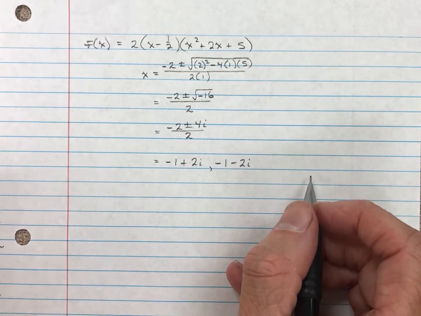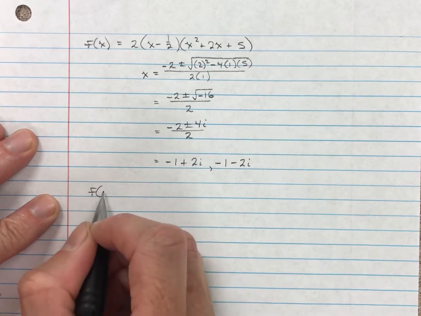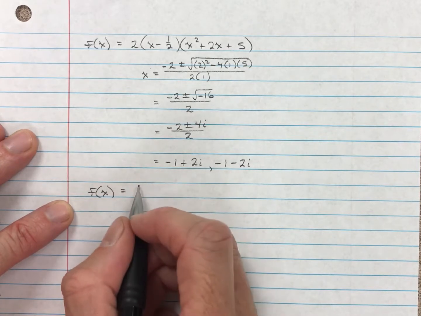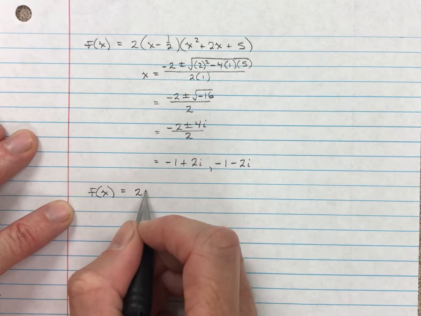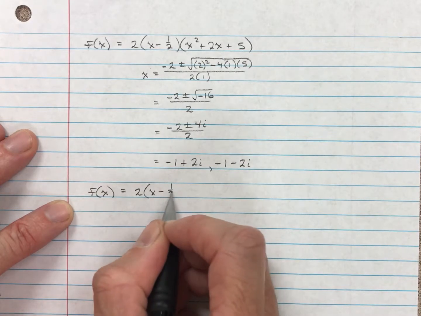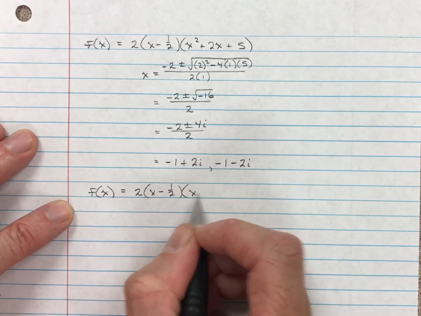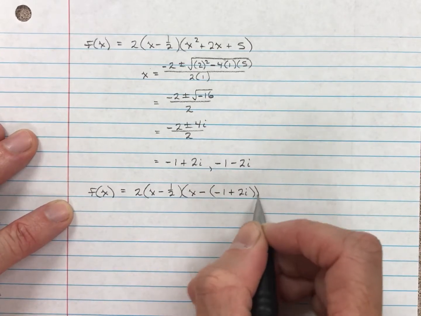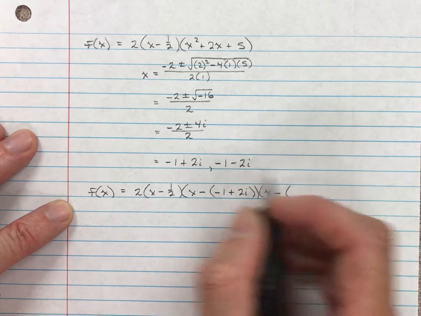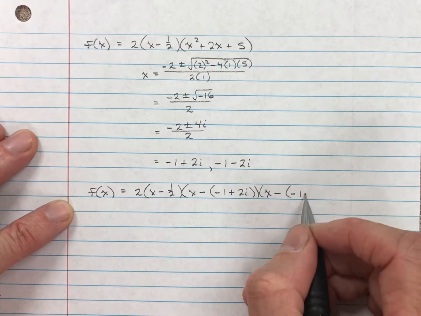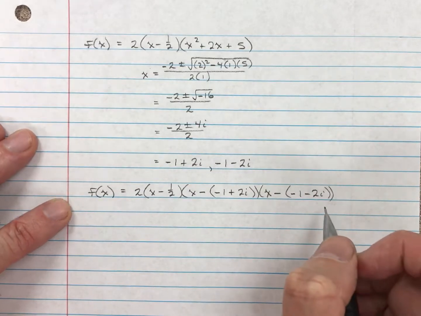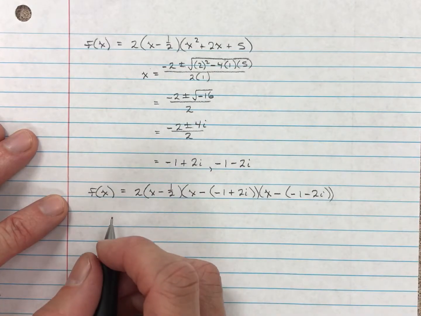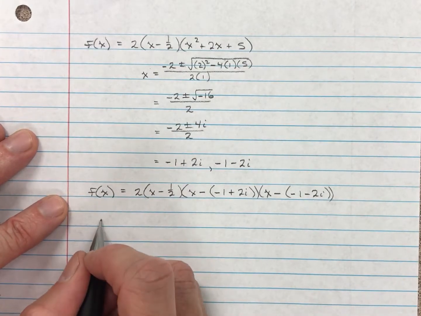So our final factored form of f of x into all linear factors is 2 times x minus 1/2 times x minus negative 1 plus 2i times x minus negative 1 minus 2i. And there you have it. That's the total factored form, and we want to find the complex zeros.